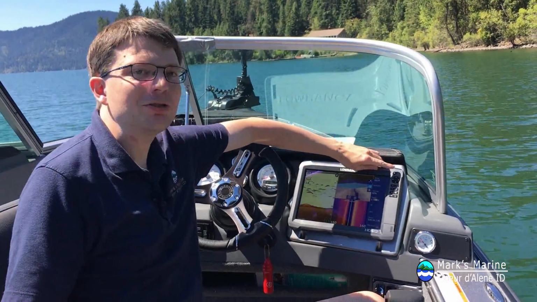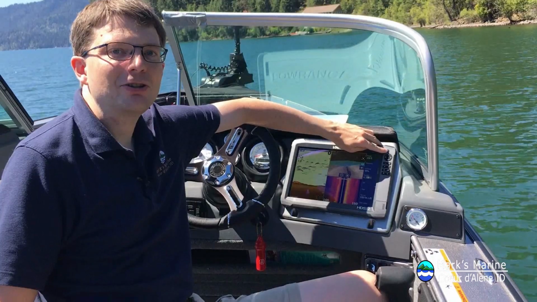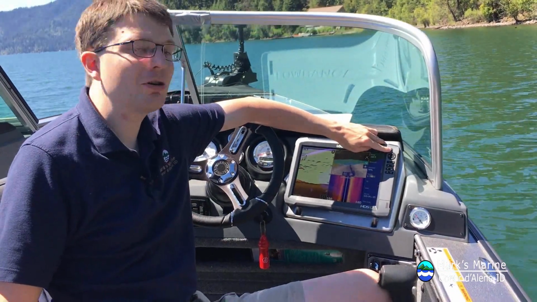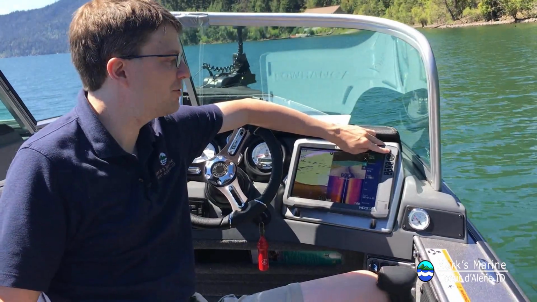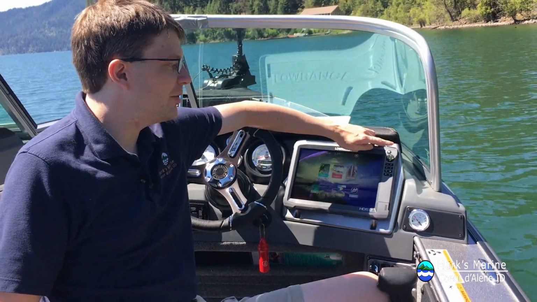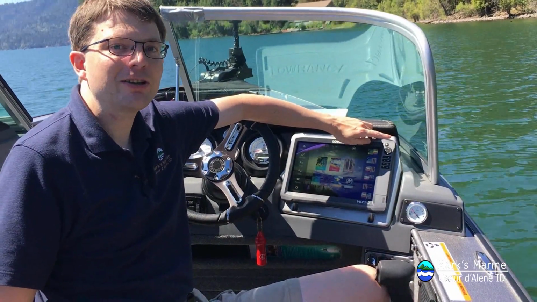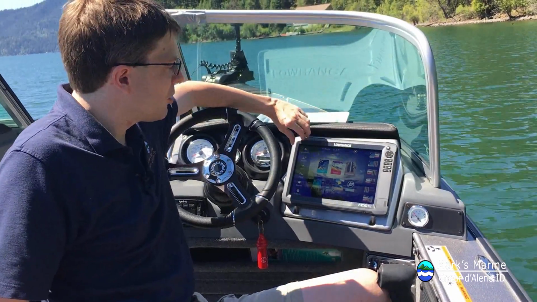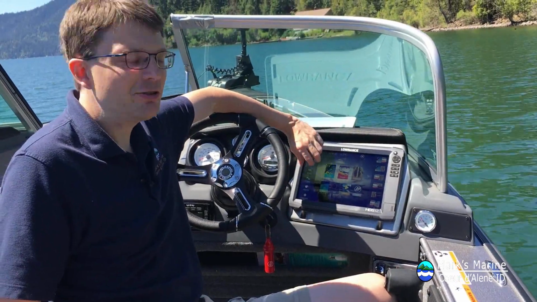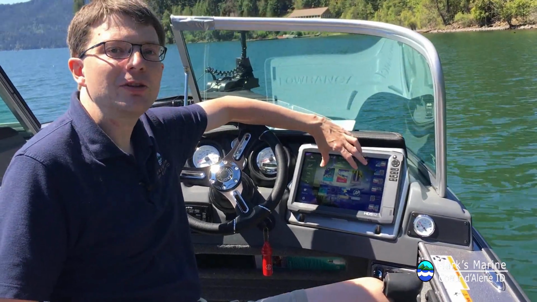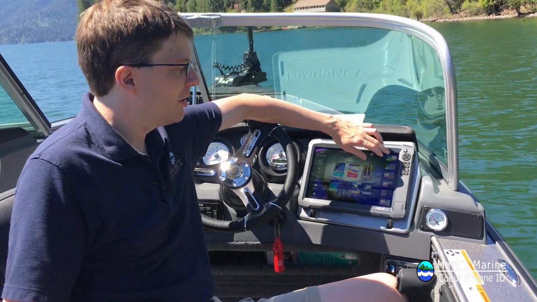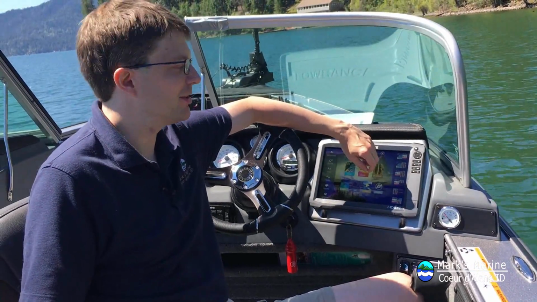The first thing to note is the Pages key. Your Pages key is your main menu option for the Lowrance fish finders. When you hit your Pages key, you go to your home screen. This is like the desktop on your computer. On the left, we have our settings. At the center of the screen, we have our full screen views. And on the right, we have our custom splits.